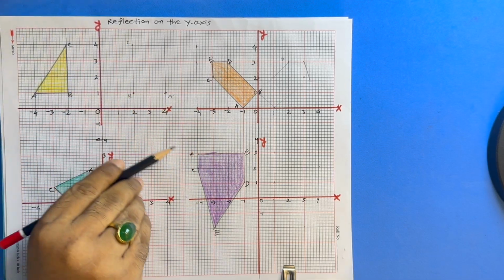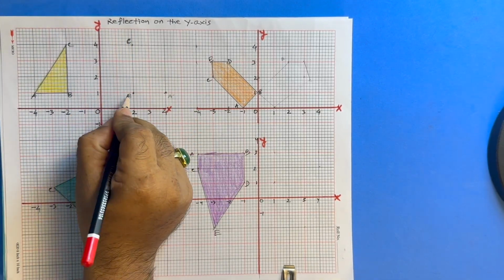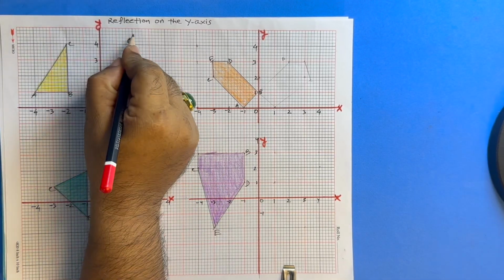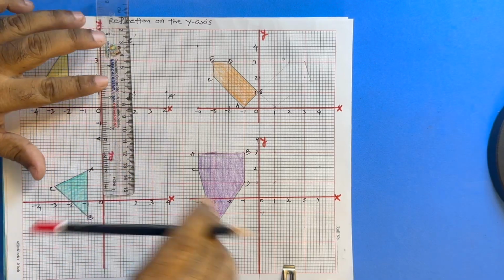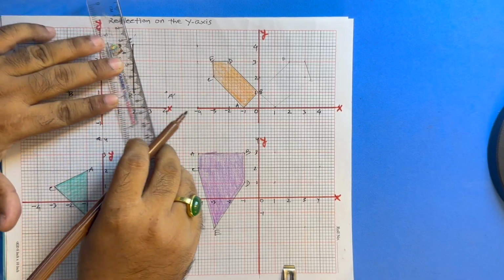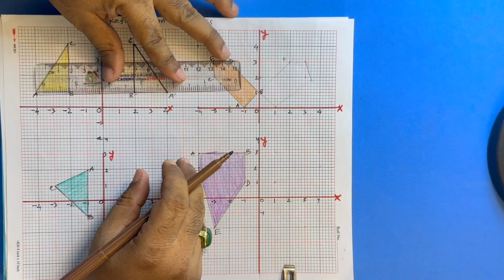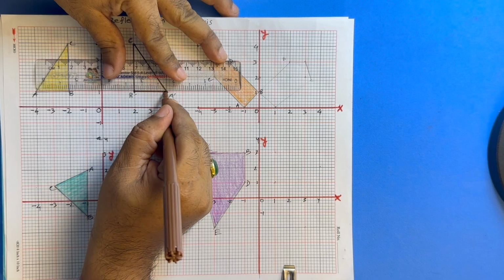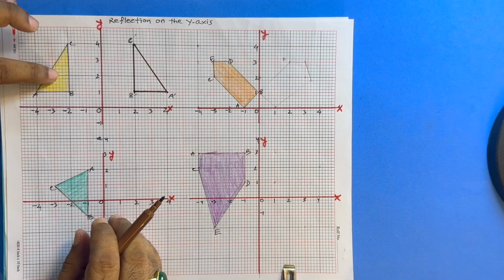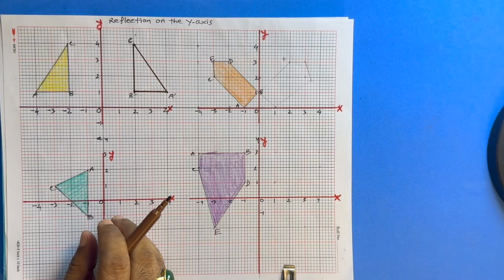Okay, so here it is C, it is A, it is B, A prime, B prime, C prime. Add them by pen, then it looks better, more visibility. Perfect. It is object, it is image. The question is called the object and the reflected object is called the image.